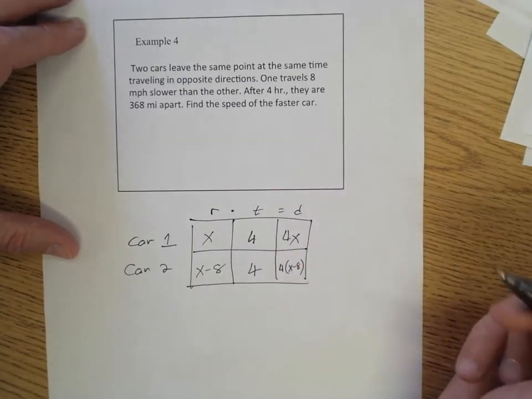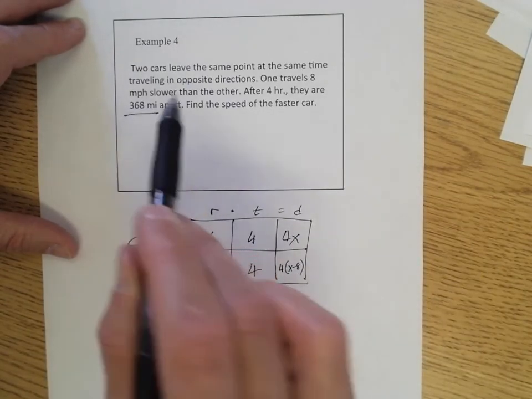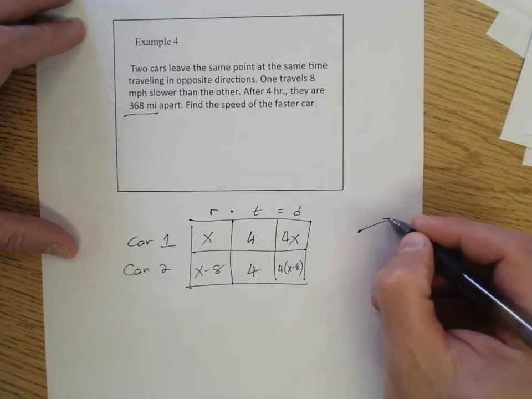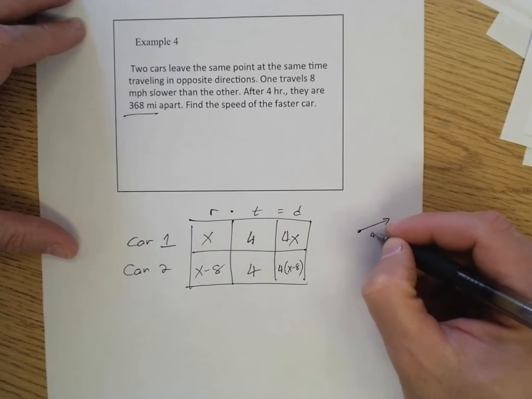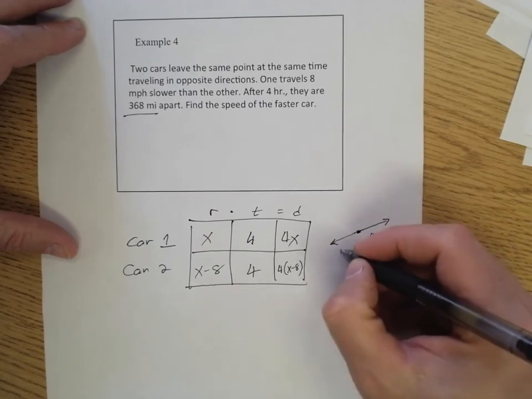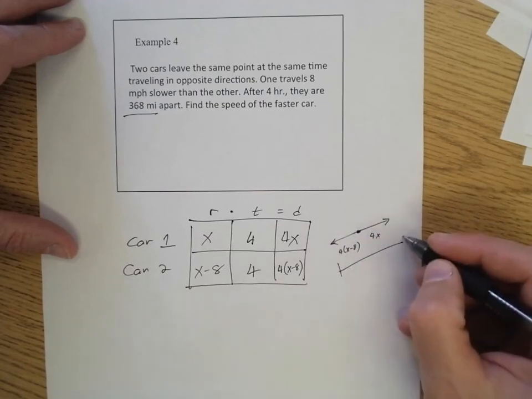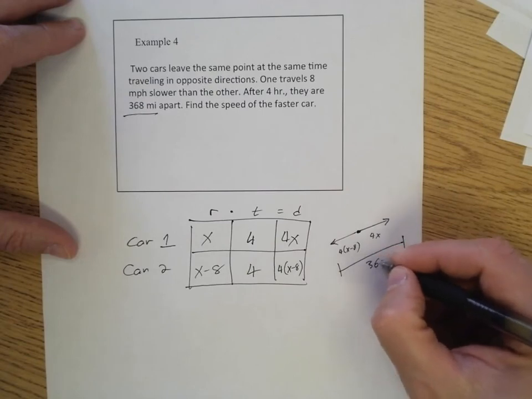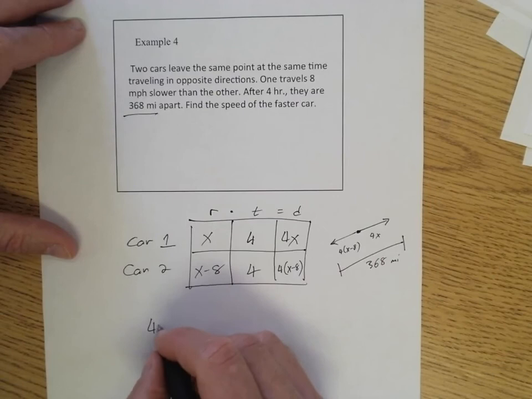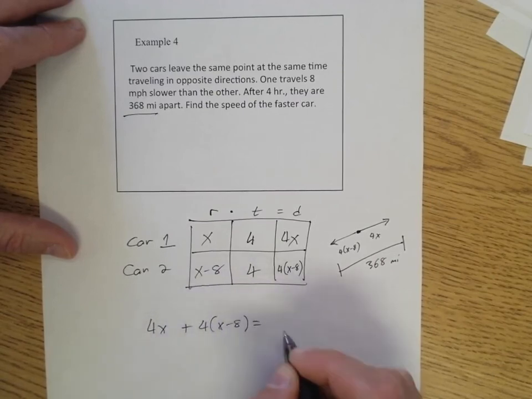Now, to get our equation, this is where we're going to use the 368. They're going in opposite directions. So if you get a visual, car 1 is going 4x. Car 2 is going the opposite direction, and its distance is 4 times x minus 8. Altogether it is 368 miles. So our equation then is we're just adding the distances together and setting it equal to 368.